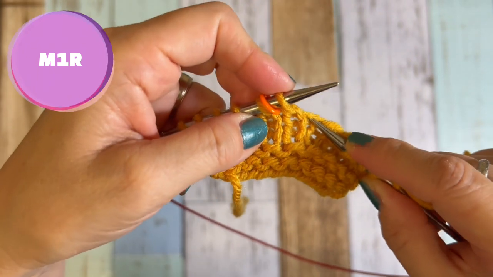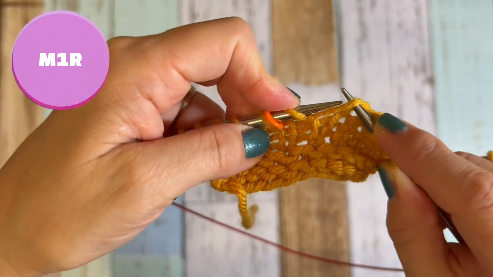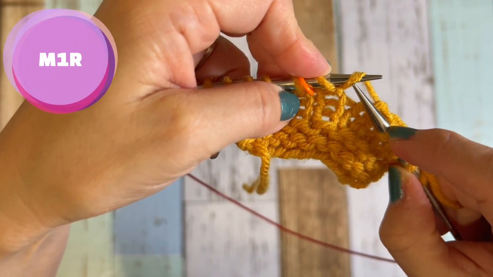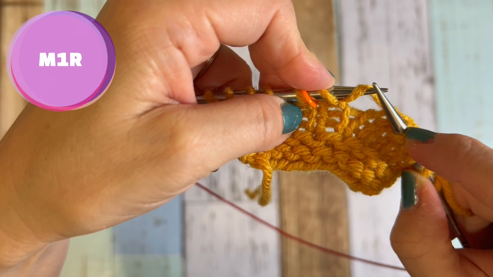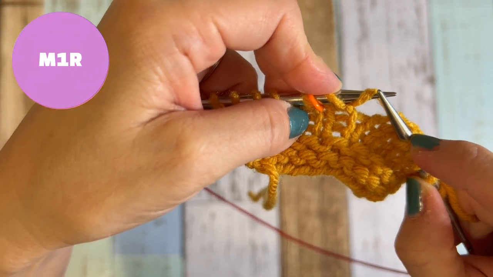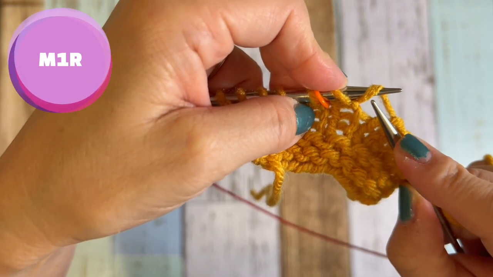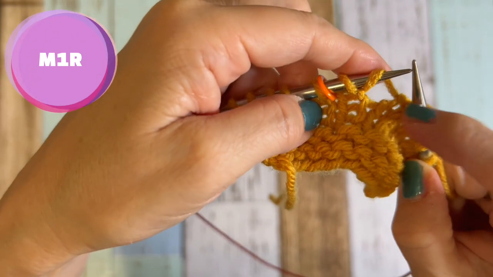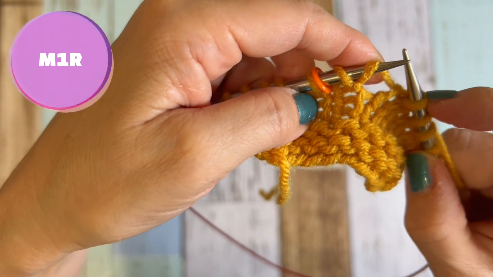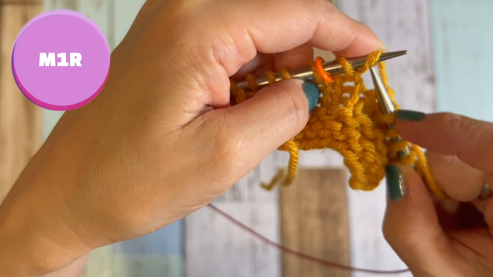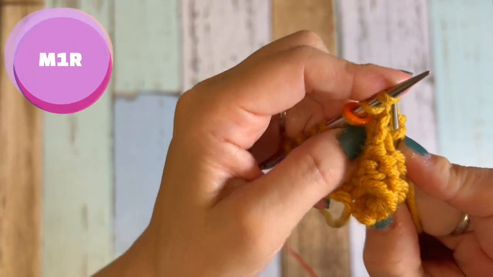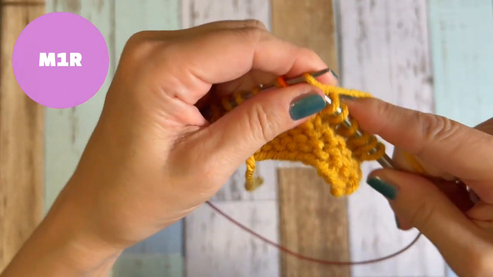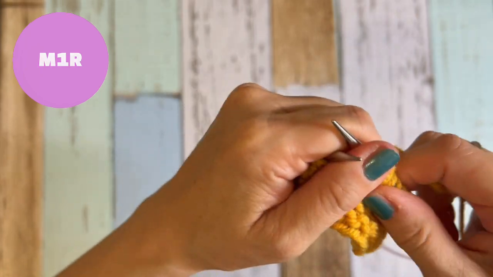Using the running thread, hook onto the left needle, and make sure the loop is shifting towards the right. This is the right position, and you always knit the loop connecting to the next stitch. The other side is connecting to the previous stitch. So I'm knitting the front loop like that. Okay, this is make one right.